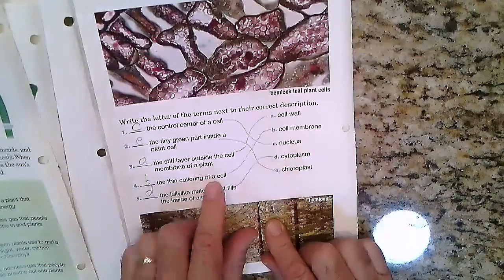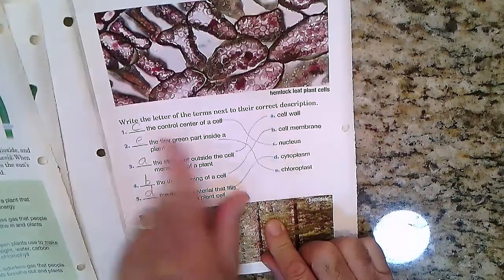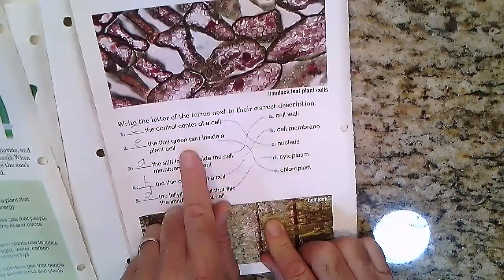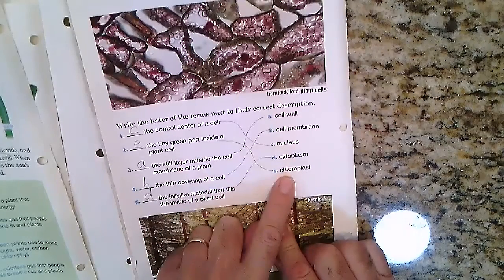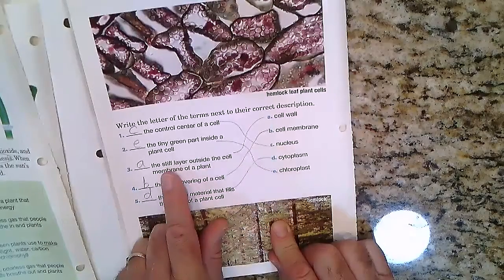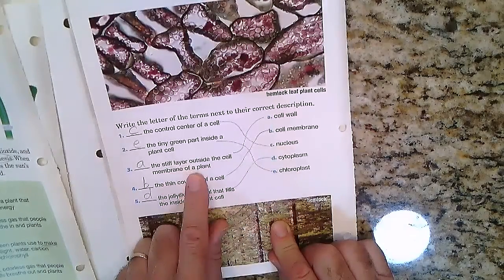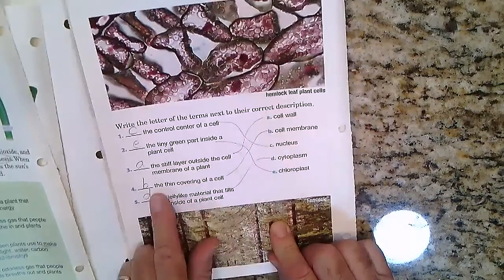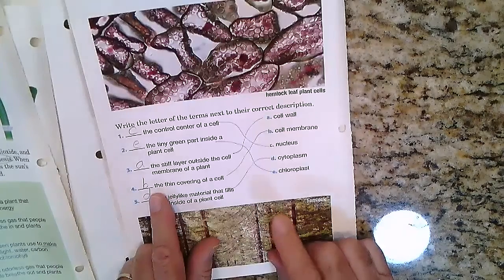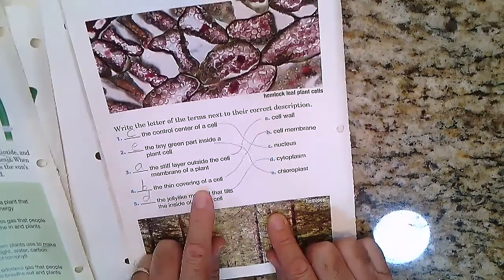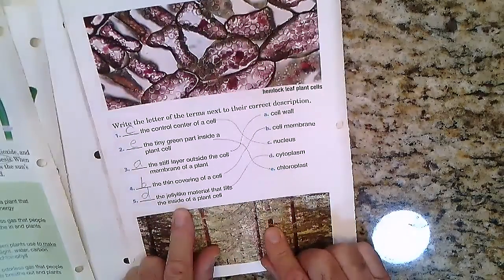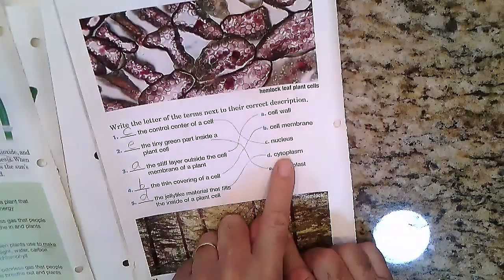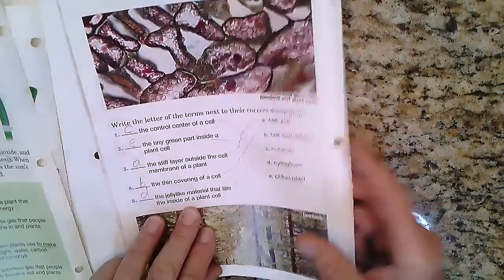The matching on this next page, what do we have? The control center of a cell is the nucleus. The tiny green part inside a plant cell is the chloroplast. That's that green material. The stiff layer outside the cell membrane of a plant is the cell wall. The thin covering of a cell just inside of that cell wall is the cell membrane. And the jelly-like material that fills the inside of a plant cell is the cytoplasm. Okay, cytoplasm, interesting.